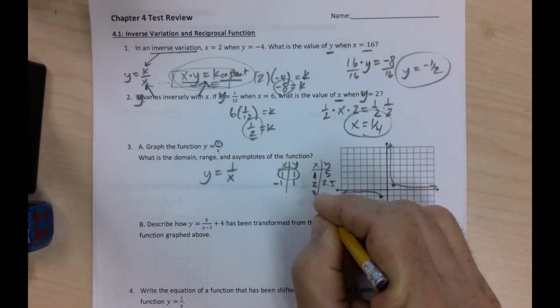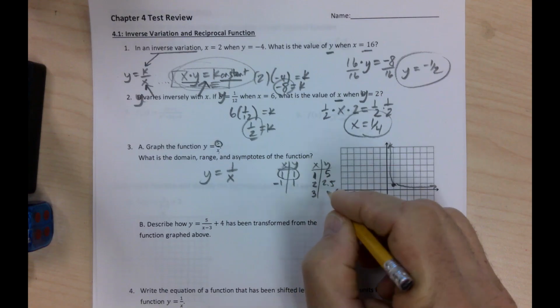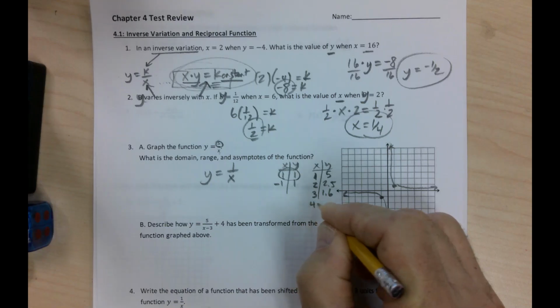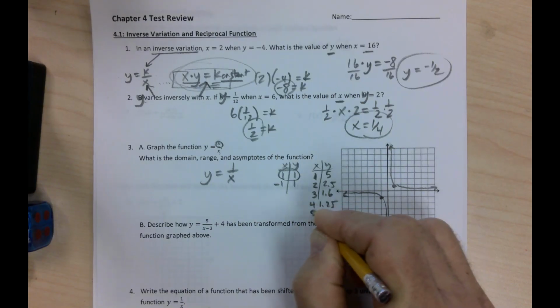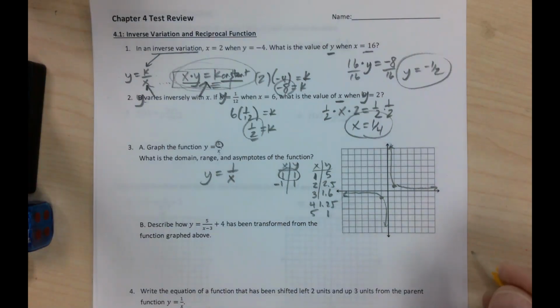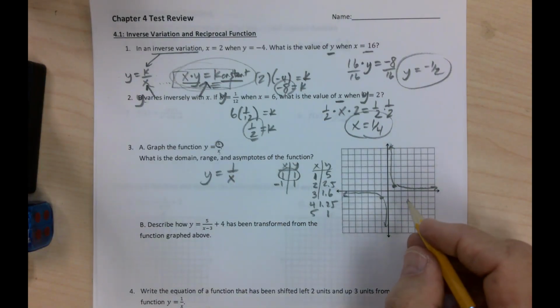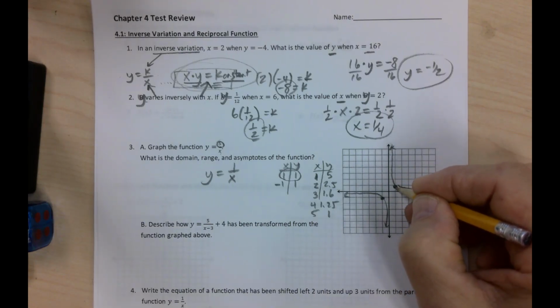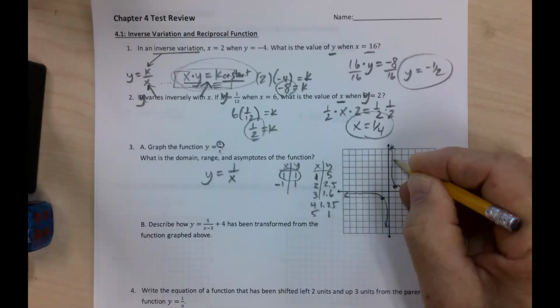If I put a 3 in, I'd get 1 2/3, which is 1.6. Put a 4 in, I'd get 1.25. Put a 5 in, and I'd get 1. So really, if you look at this, (1, 5) would be right 1, 2, 3, 4, 5.